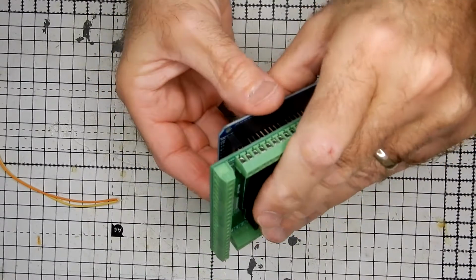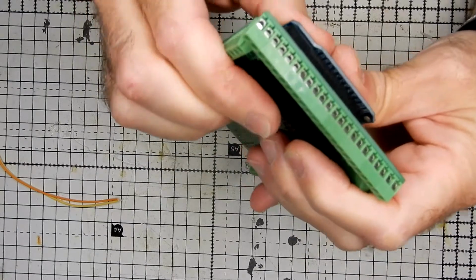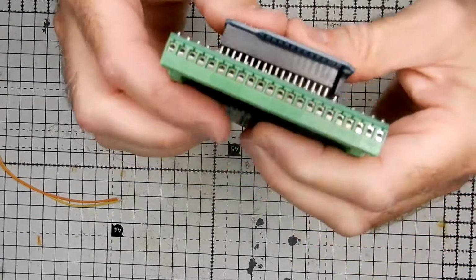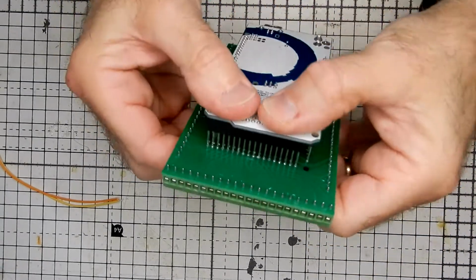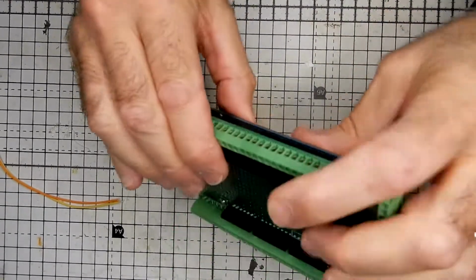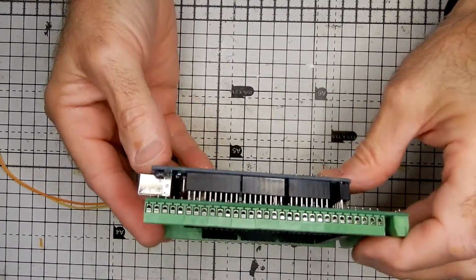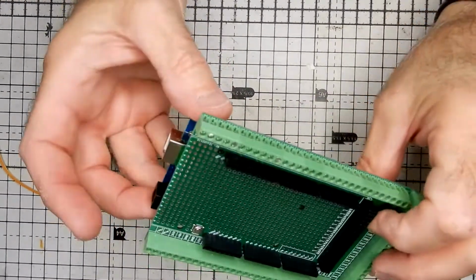Once they're lined up, just push them together. Do it gently, make sure all the pins are lined up. Sometimes the pins can go out of line a bit. Just pushing that on. There you go. So that's located on top of my Arduino now.